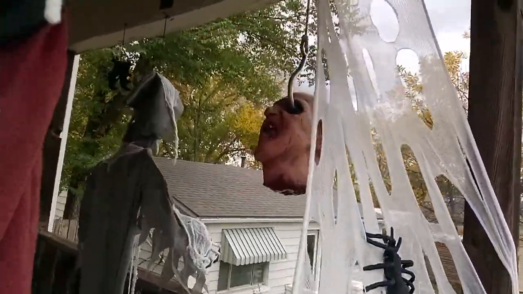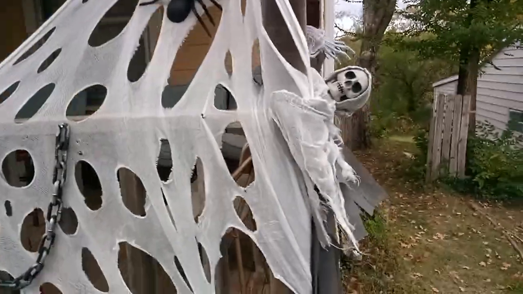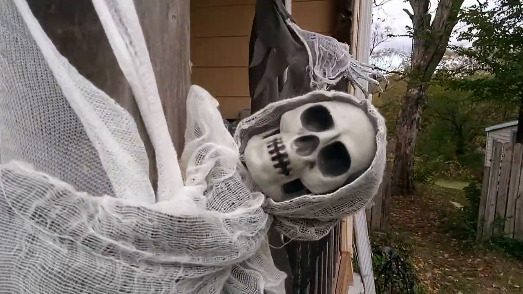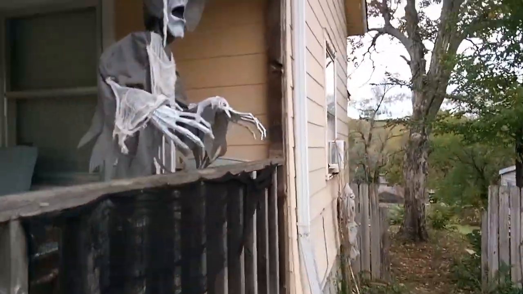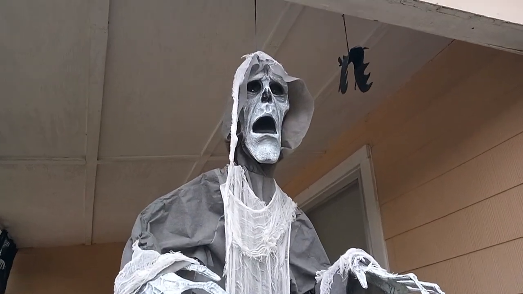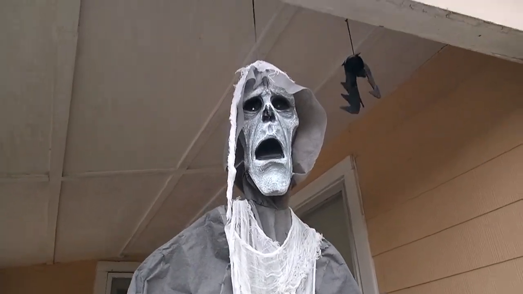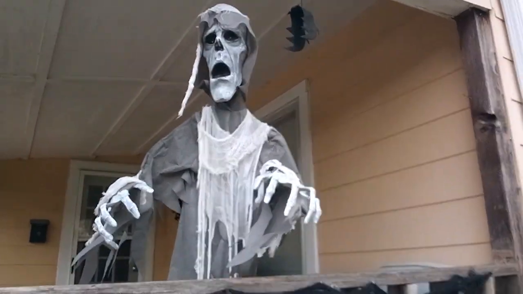That's one of Nevillestone's other experiments. Some spiders crawling on the cobweb. Right there, got a graveyard spirit kind of watching over the graveyard, and there's my iconic hooded ghost figure right here. Oh yeah, of course, and I've always used this prop every year.